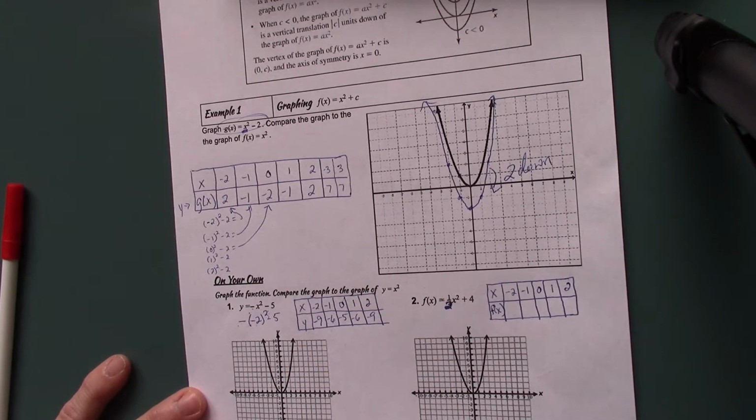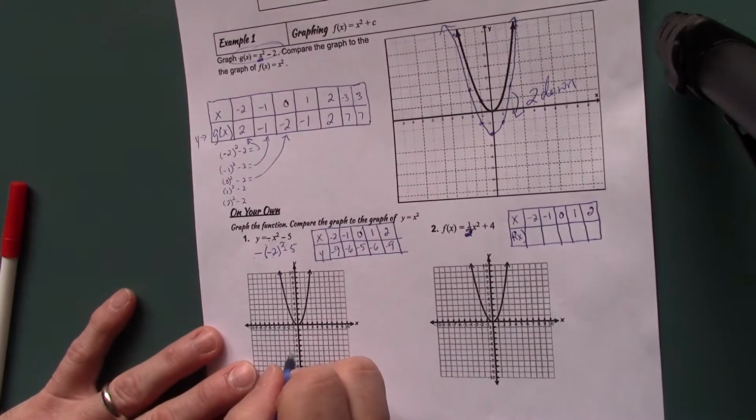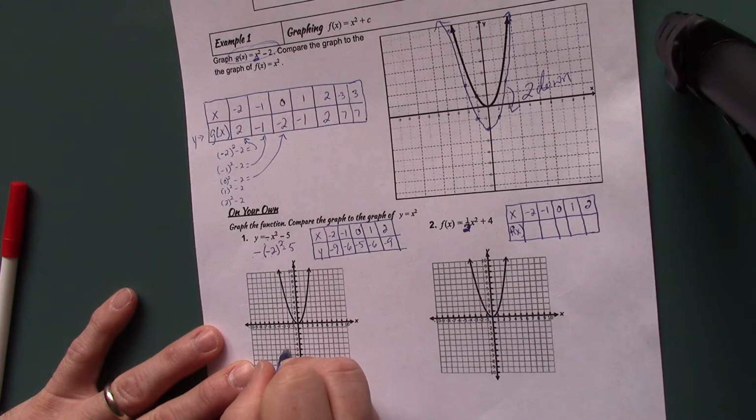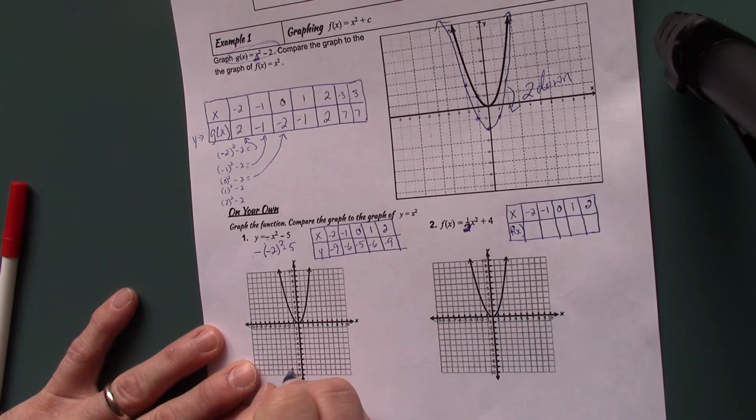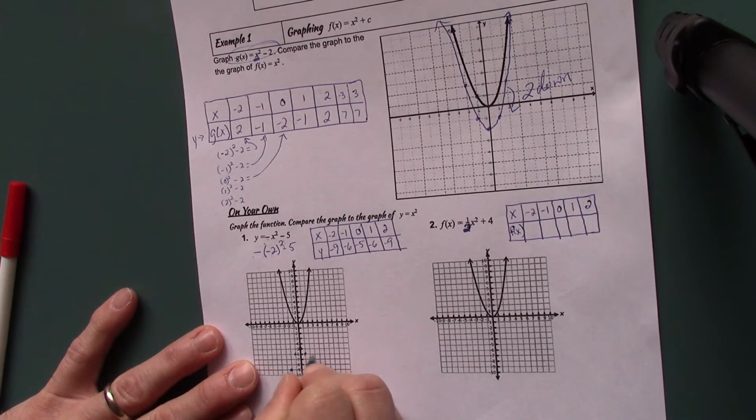It repeats itself. I go to graph this, and I'm going to see down at -2, -9, -1, -6, 0, -5, 1, -6, and 2, -9.